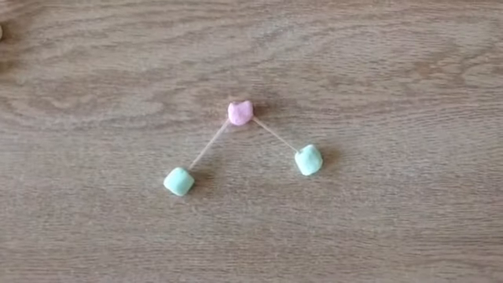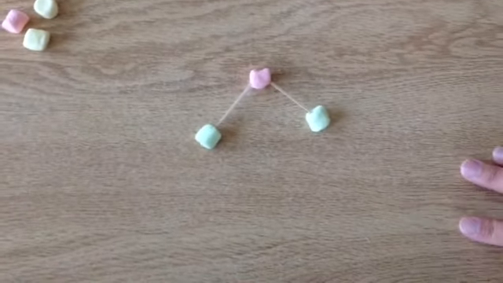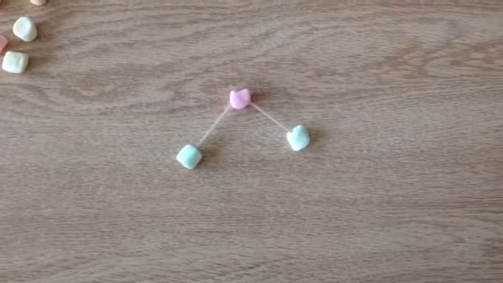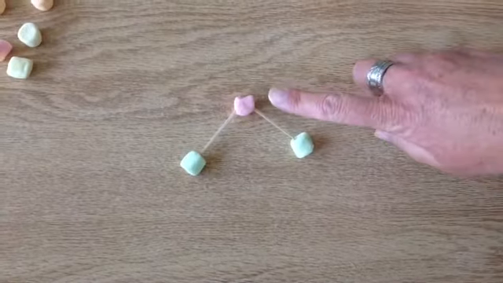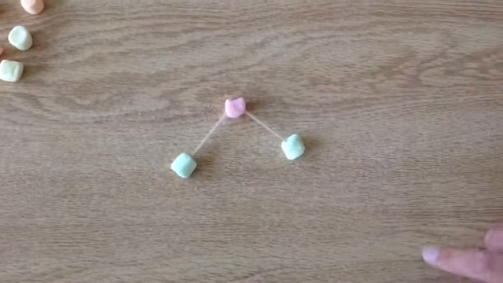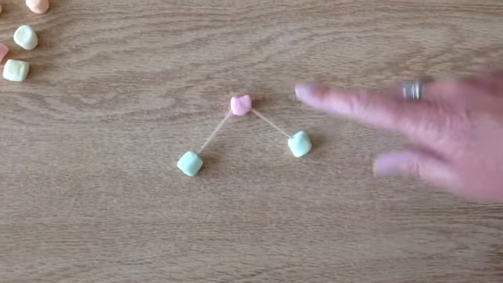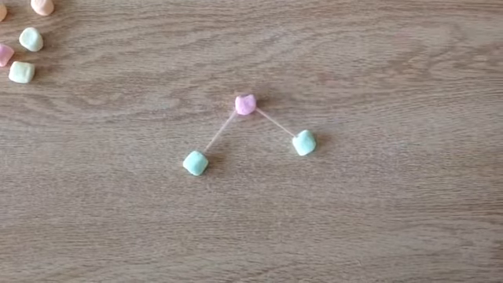All right, so ladies and gentlemen, here we have a model showing what represents a molecule of water. So our pink is representing oxygen, and our green marshmallows are representing hydrogen. So we have 2 hydrogen, and we have 1 oxygen.